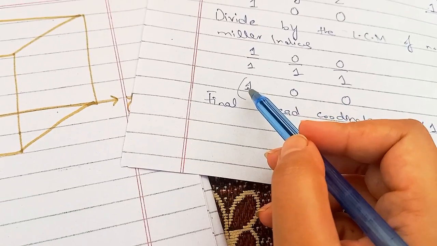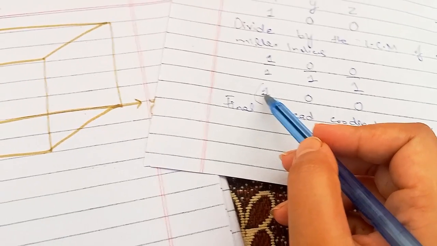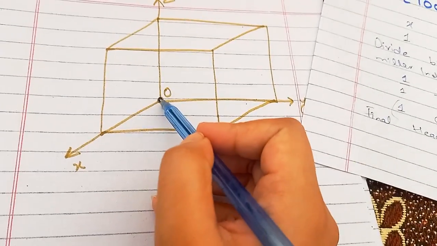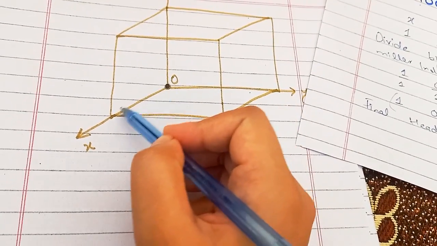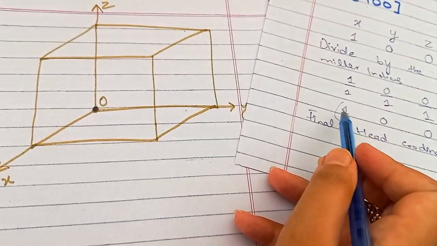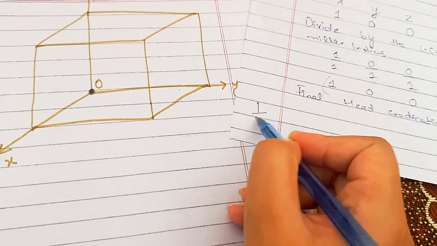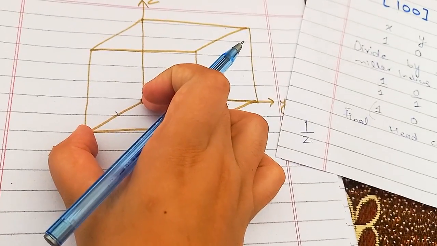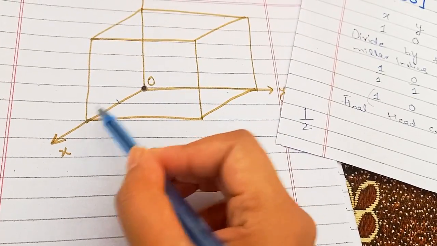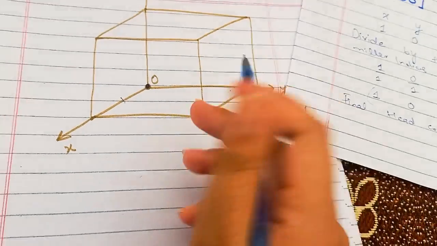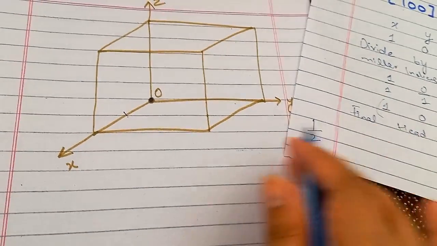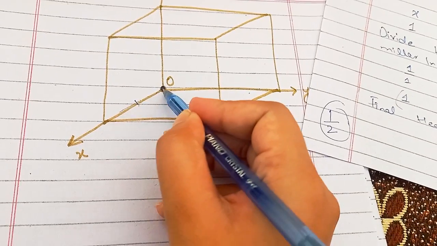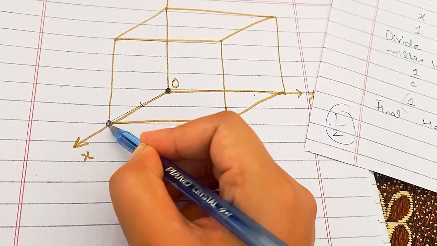So let's start moving first along the x-axis. From the origin we'll move 1 unit along the x direction, which means to the other corner of the unit cell along the x direction. 1/2 means halfway; this is the whole length from one corner to another, and this is half of it. This is how we take the numbers. So 1 means to the other corner of the unit cell along the axis direction, which is this point.